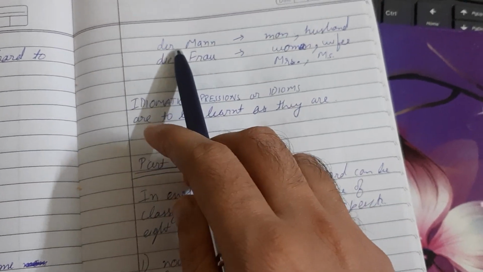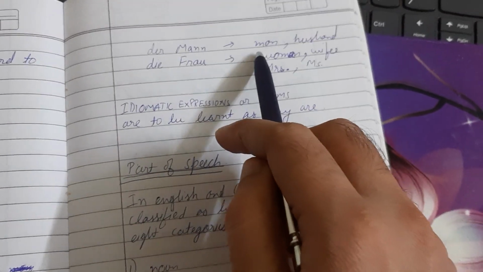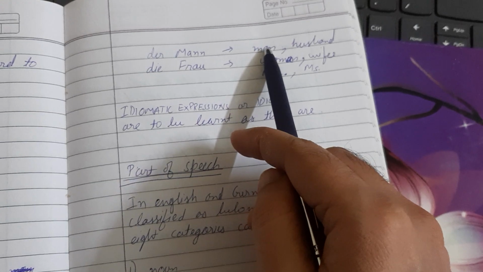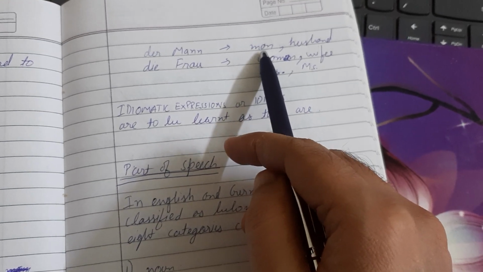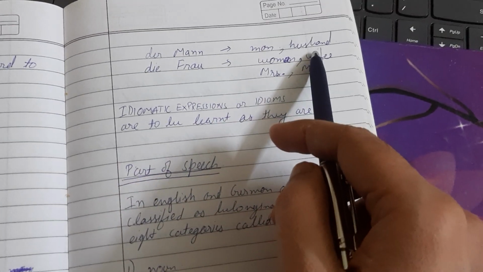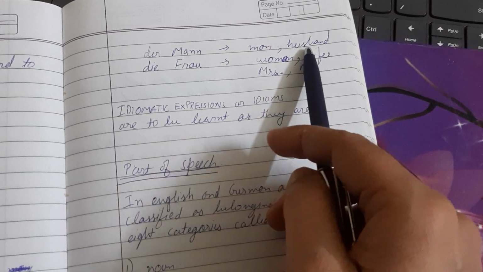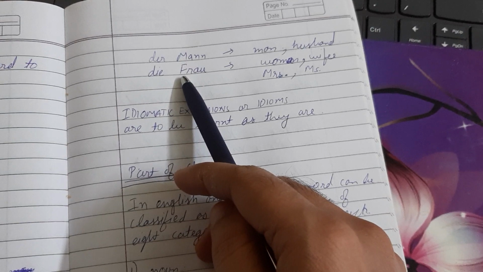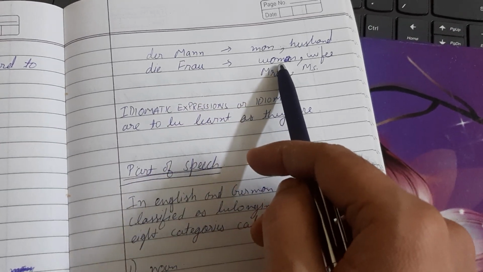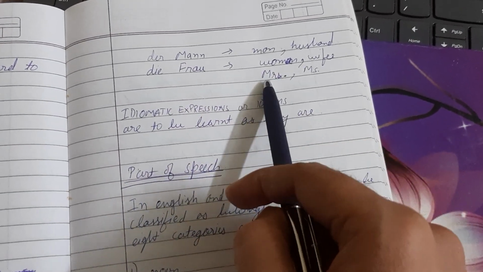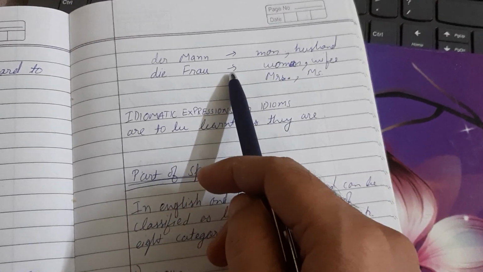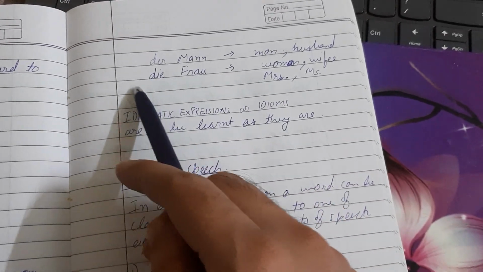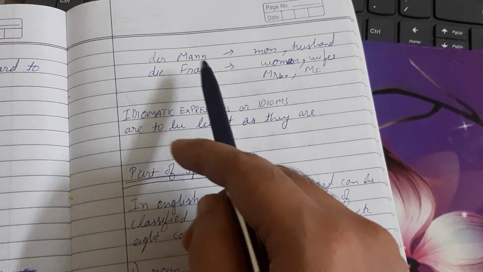Then we have der Mann, which is man, but which can also be husband depending upon the sentence and its use. Similarly, we have die Frau, which is used for woman, wife, Mrs. or Miss, depending upon its use in a sentence.